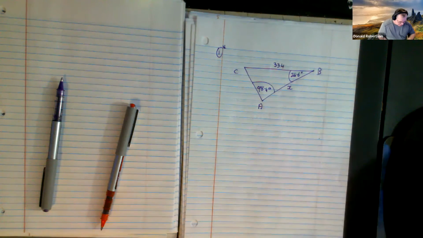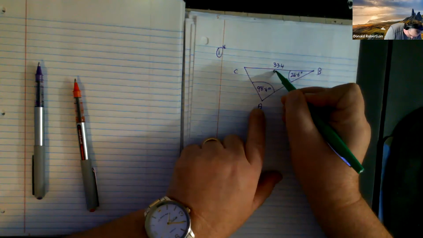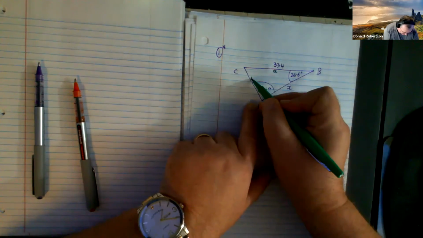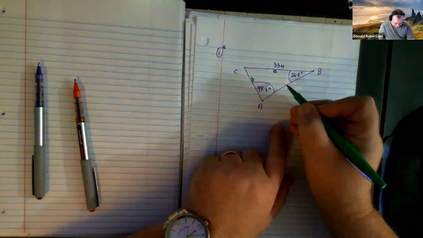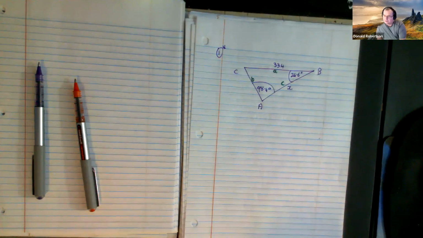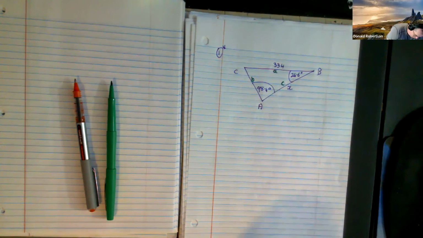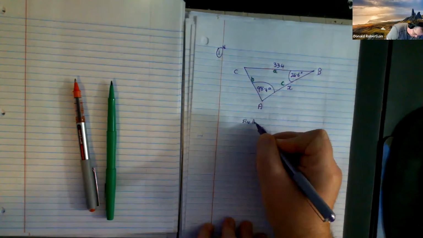Right, now this one's got a little bit extra to do, but we'll wait for a minute and see what happens. The 334 is little a. This side over here is little b. And this side here is little c. Are you happy about the naming of the little sides? Now, I'm going to show you something that's going to look wrong, and then I'm going to show you how to fix it. What we would do now is we'd write down the rule of sines.